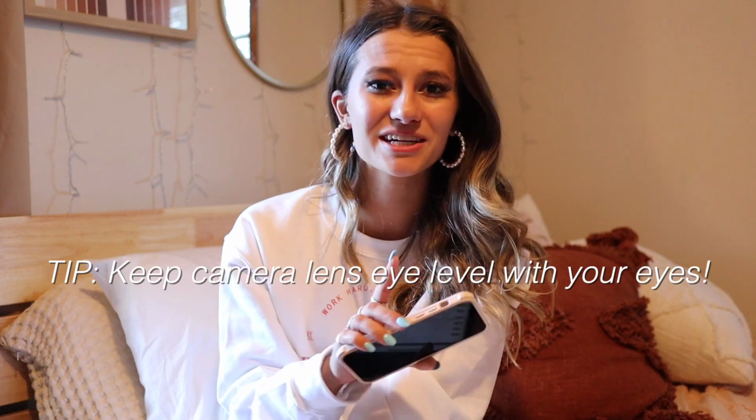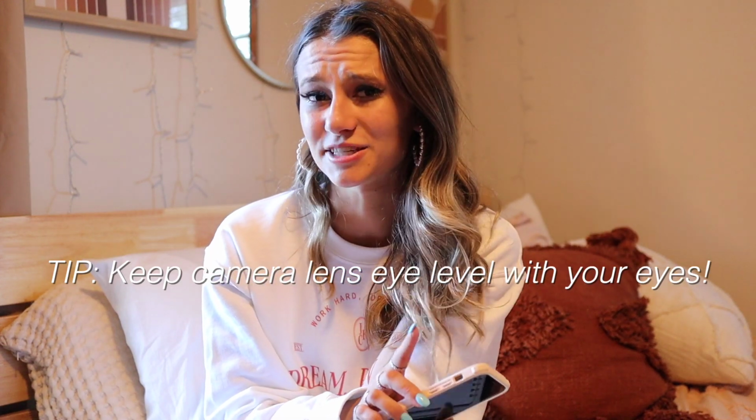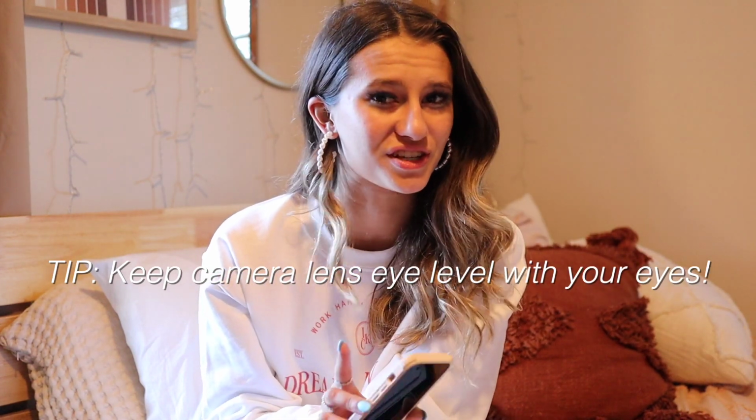And then my favorite angle is when the camera lens is lined up with my eyes. I always tell that to whoever is taking my picture, or if I have my tripod, I try to have it like that, because other angles normally just don't work out for me, and I find that the best pictures are taken like that. So that is one tip. I definitely suggest trying it, especially if you're ever having somebody take pictures of you.